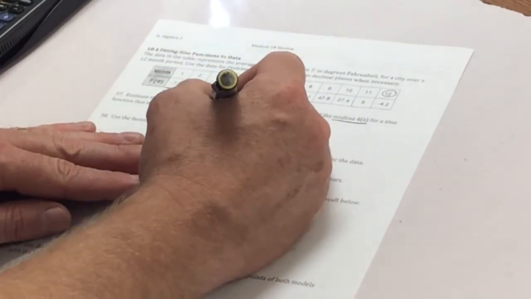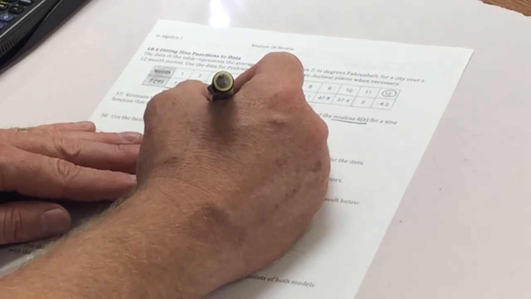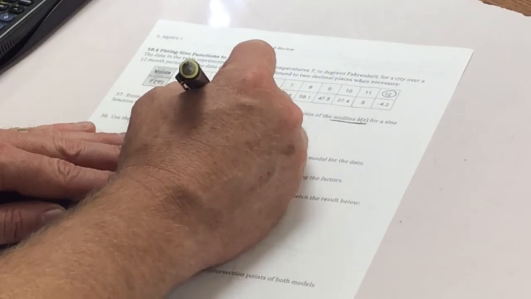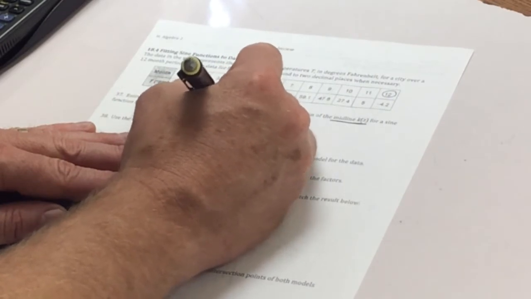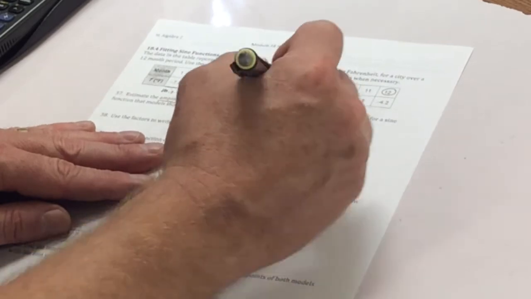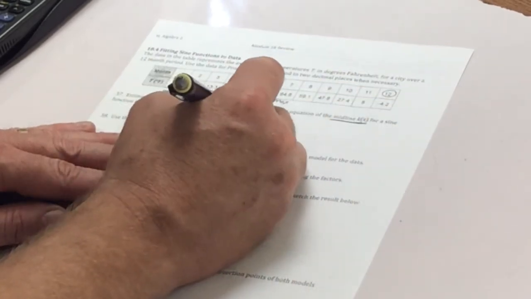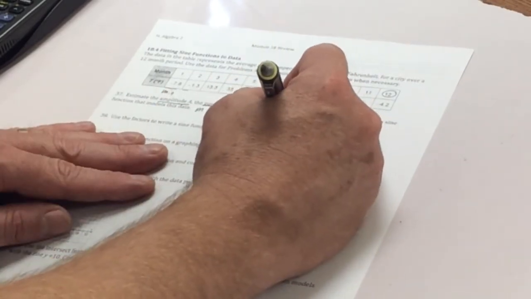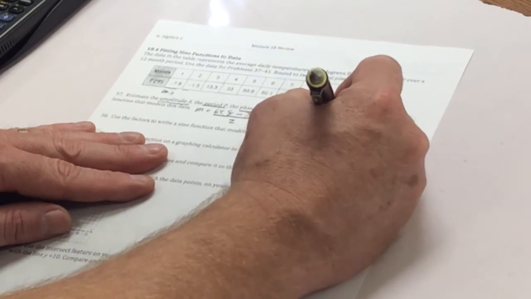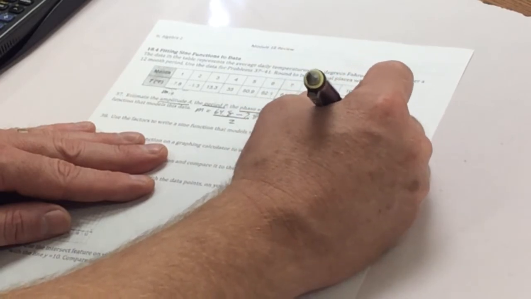What do I say for the midline? Do I say max minus min or max plus min? It's max plus min, which is 64.8 plus negative 7.8. So technically it's almost like subtracting anyway. And all of that divided by 2. If I do that, I get 28.5. And that is going to be my k value, 28.5.